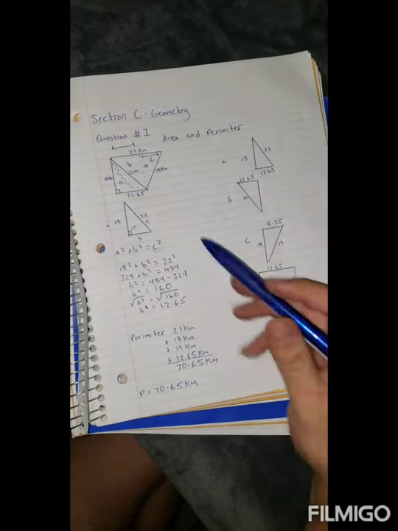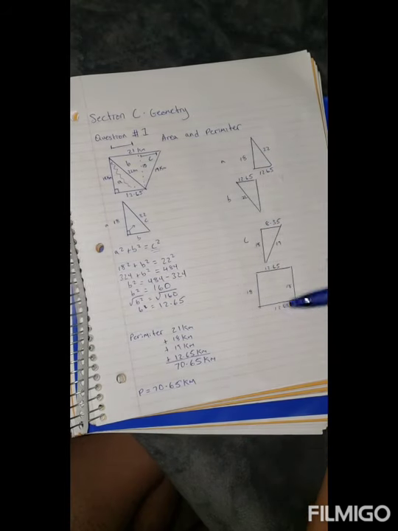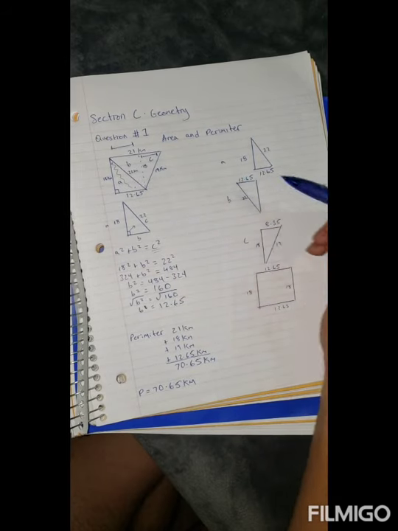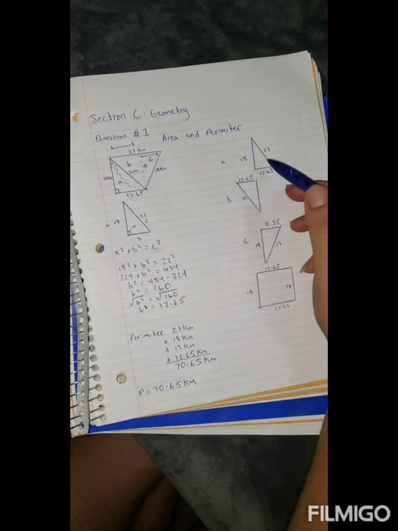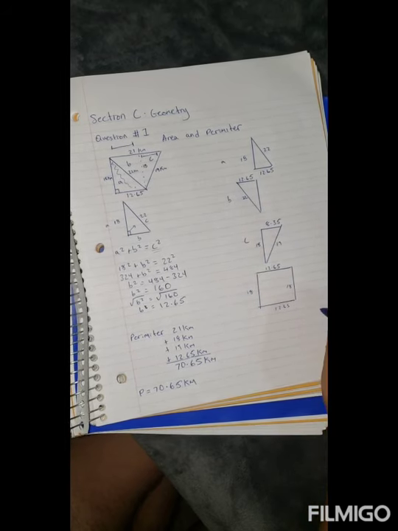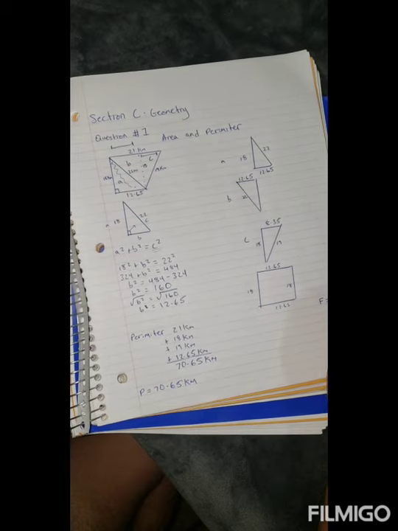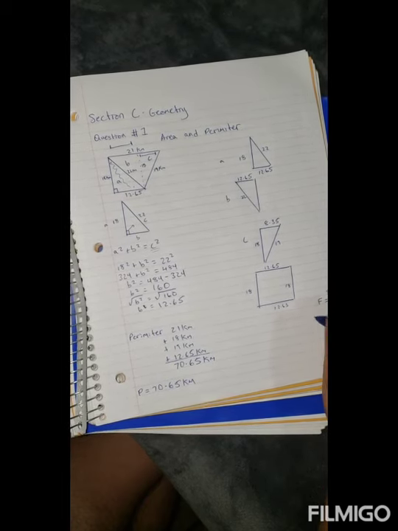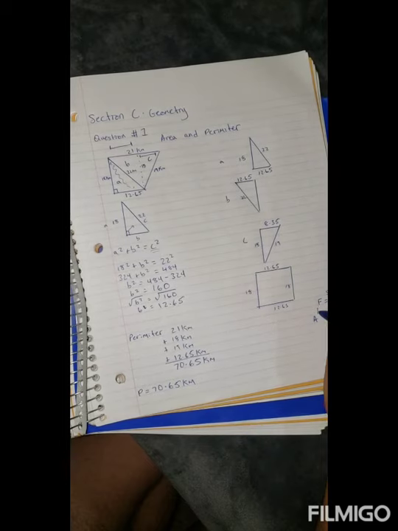Now finding the area. We can do this one of two ways: finding the area of the square or finding the area of each triangle separately. The formula for a square is side times side. To find the area of a triangle, it is half base times height.